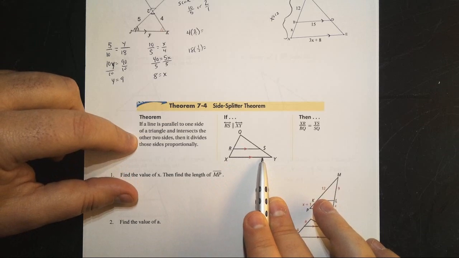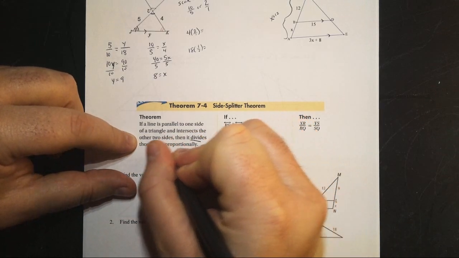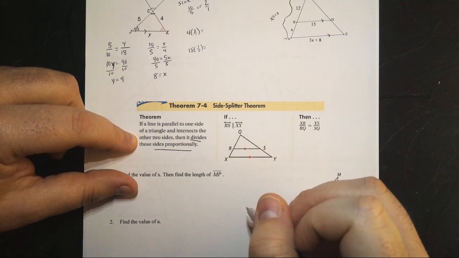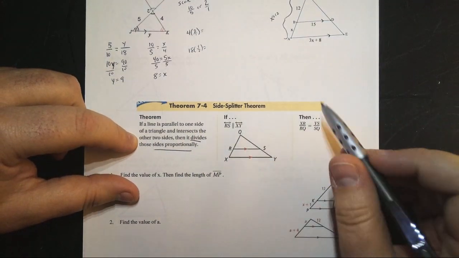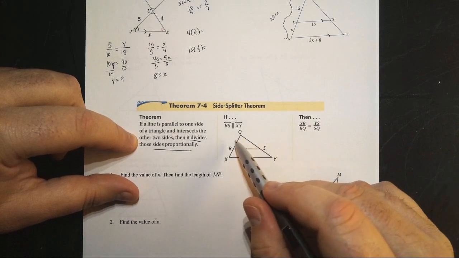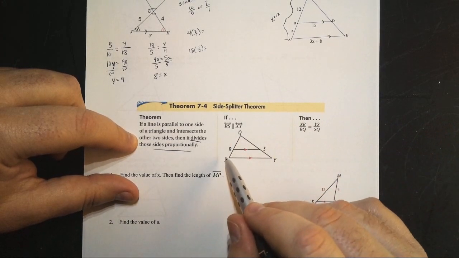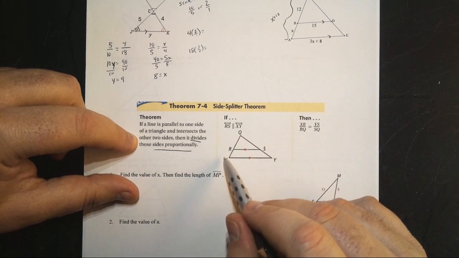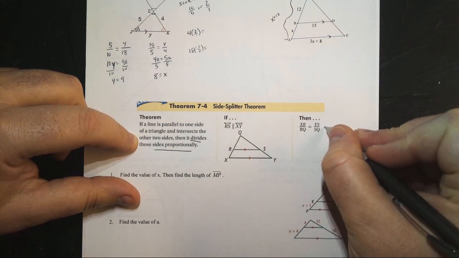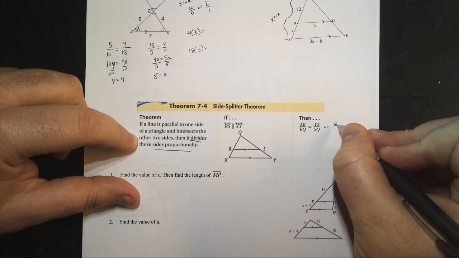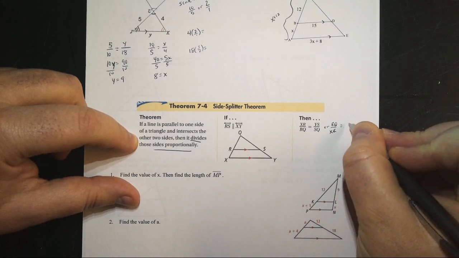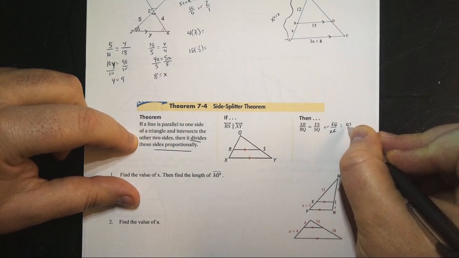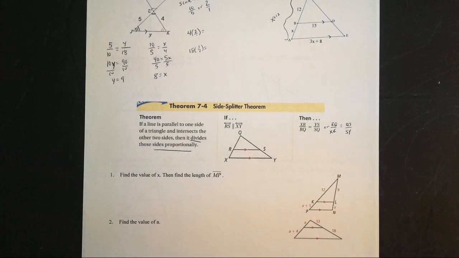What this does is it tells you that it divides the sides proportionally, which means it's kind of like top over bottom here, right? RQ, which is the top, over XR, so bottom over top. Remember, we can flip this around, right? So we can do RQ over XR is equal to QS over SY. We can just flip that fraction over.